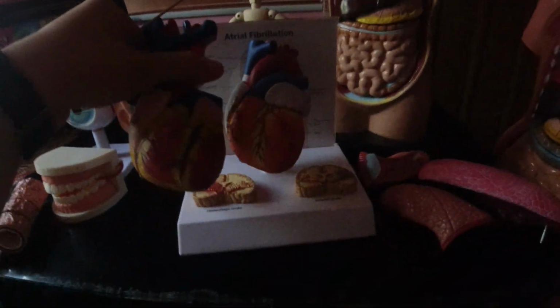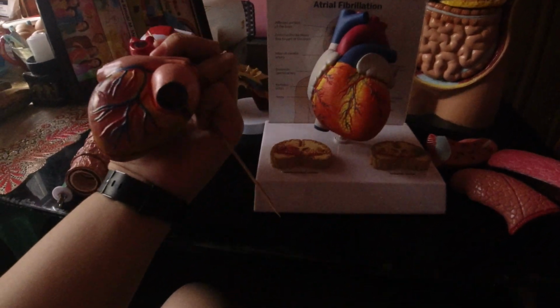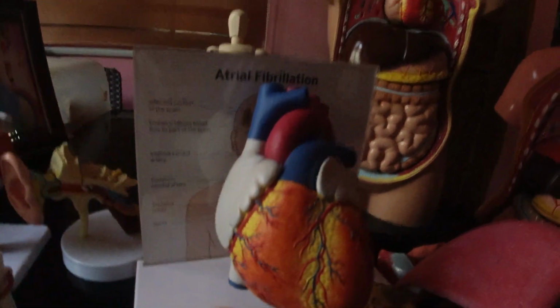This is the other heart. See the difference. Here come the great vessels. This is superior vena cava, inferior vena cava, draining blood back to the heart via your right atrium.